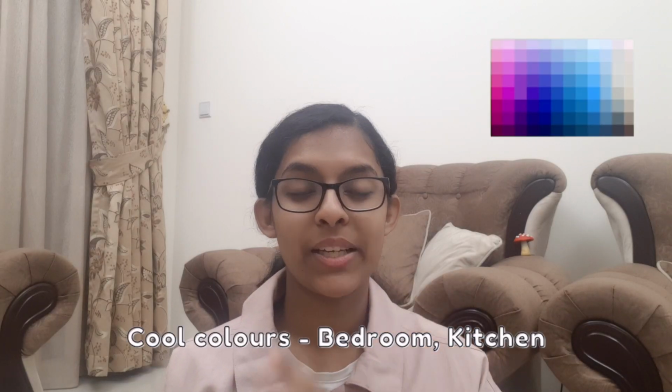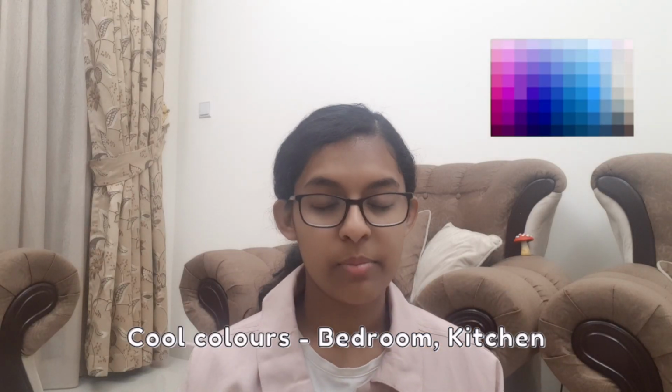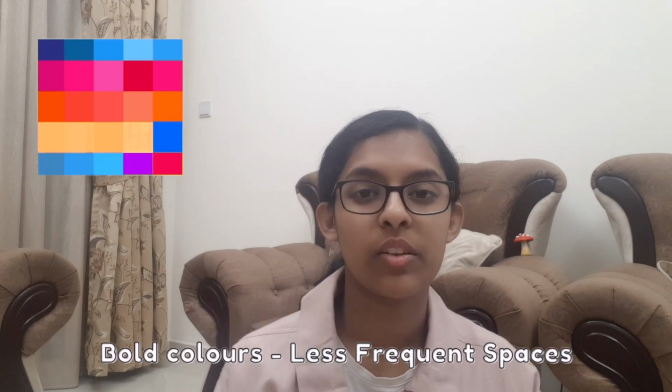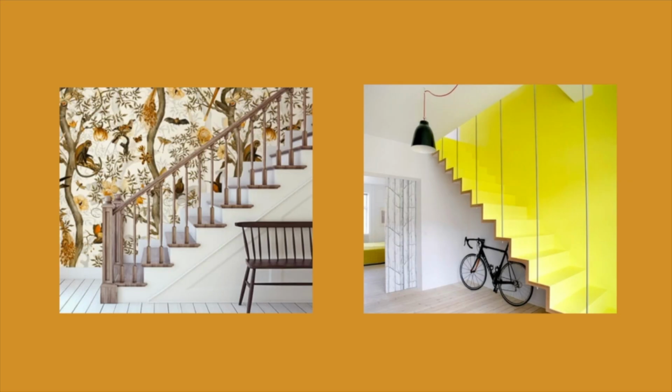So you won't put some really bright and bold color in a space like a bedroom because you want a calm, relaxing feeling. You would go for some cool colors. Cool colors for spaces like bedrooms and kitchens are best. But if you want a bold, vibrant color, it's good to use for spaces that are not very frequently used, such as the staircase landing, so you can go pretty crazy there and do a very nice bold color.